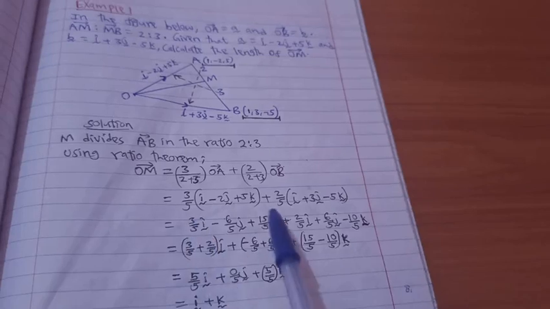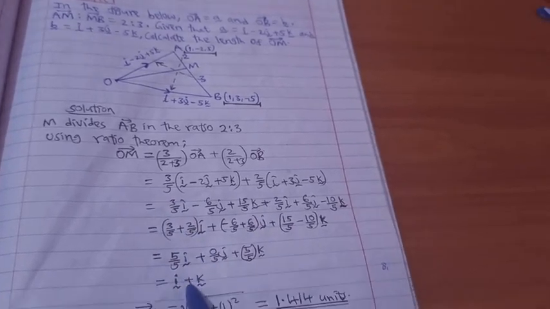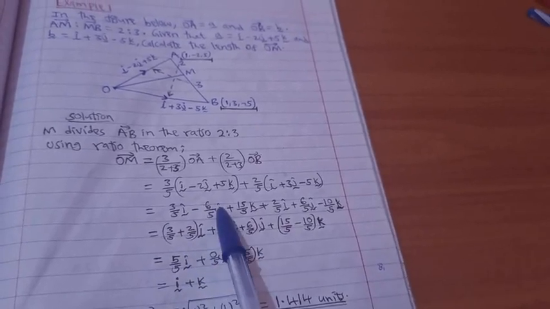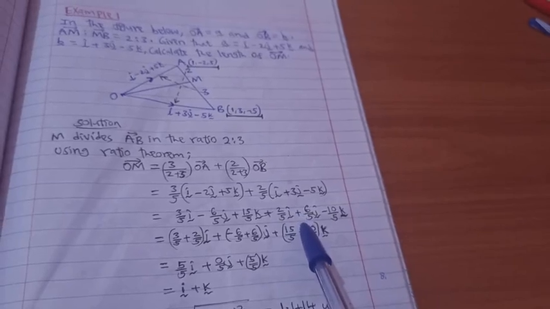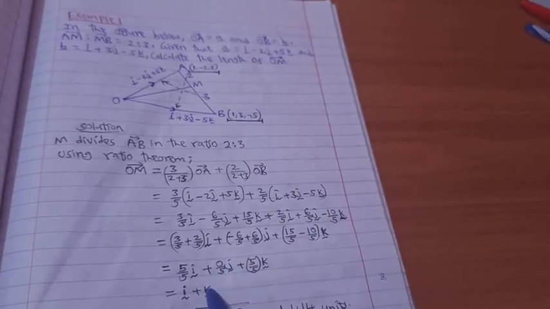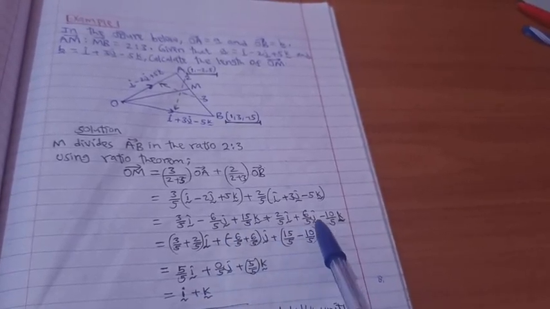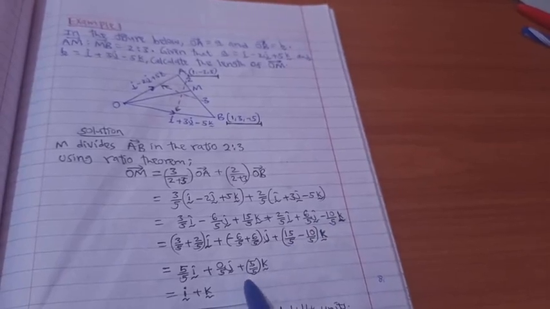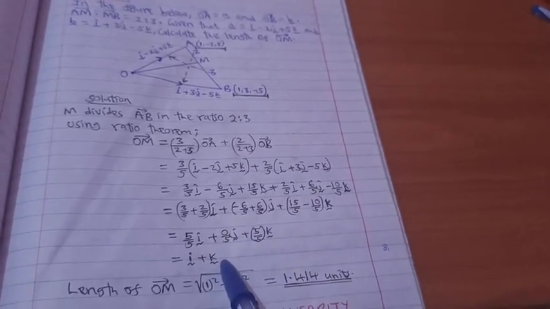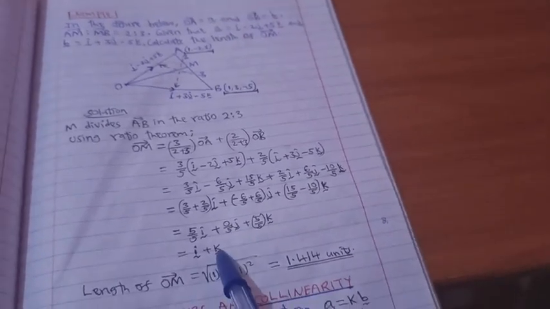I take 3 plus 2 all over 5, which gives me 1. Then for j, I take negative 6 plus 6 all over 5, which is 0 all over 5, which gives me 0 for j. For k, 15 minus 10, that's 5 all over 5, gives me 1. That's the position vector of point M.